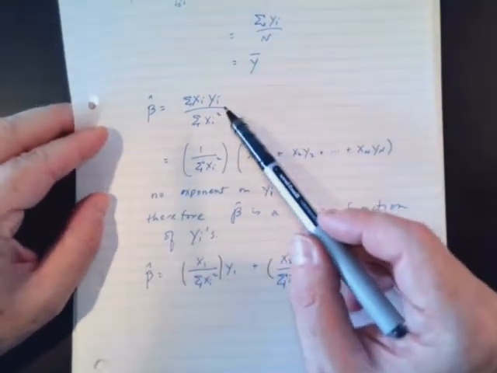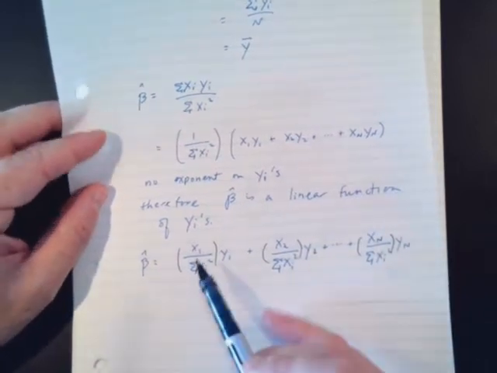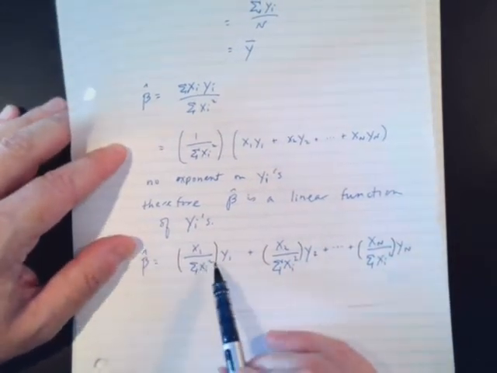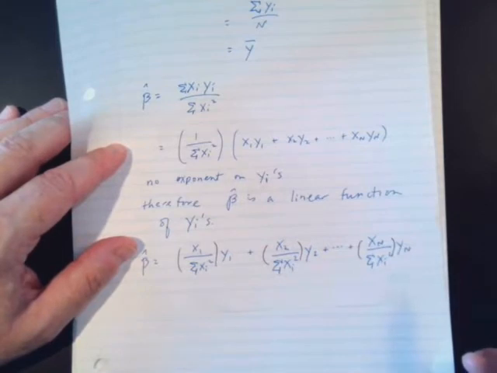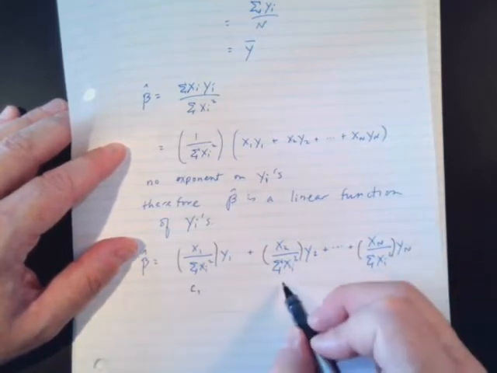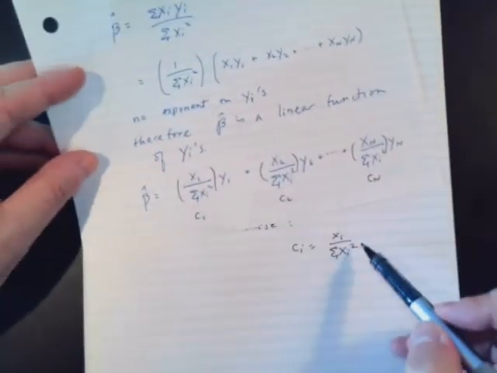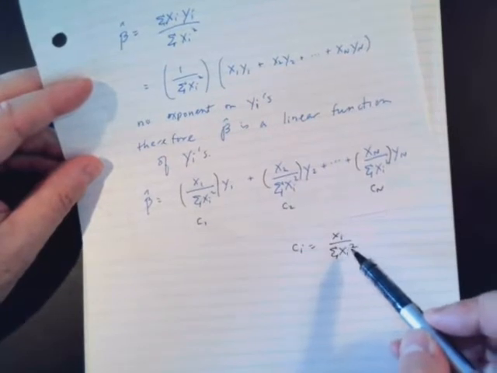So we have beta hat, and we just expand the term out, and we get beta hat equals this linear function of the y's. And you'll notice that this is C1, and this is C2, and this is Cn. So that's the form that we got by solving this constrained optimization problem.